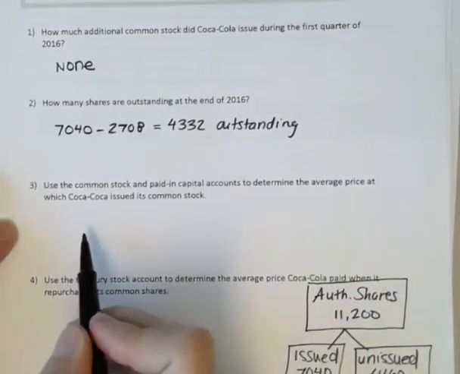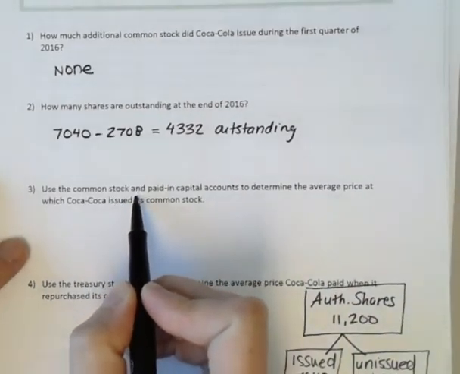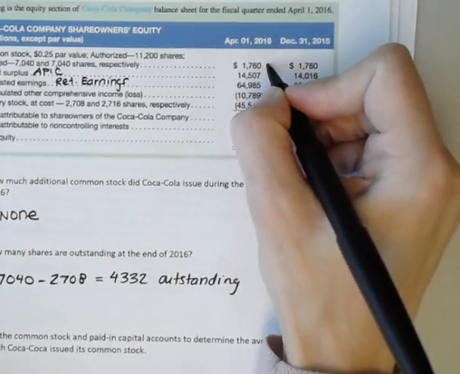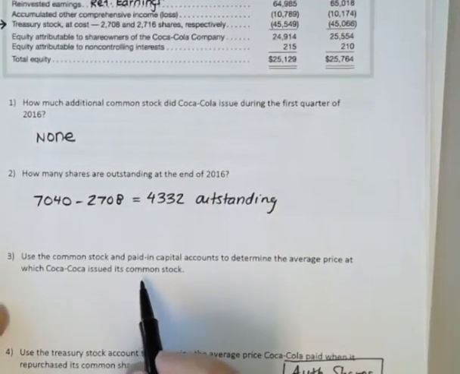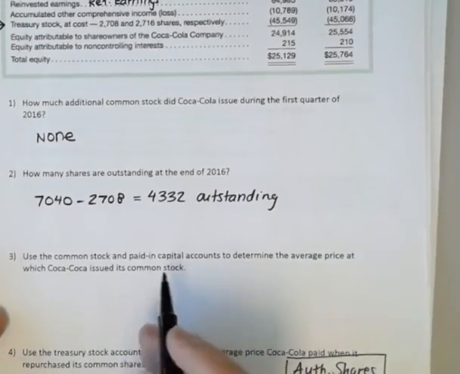Next, what the question asks is, using the common stock and APIC accounts, or capital surplus accounts, what's the average price that Coca-Cola issued its common stock at?